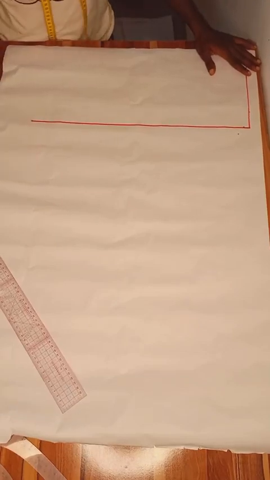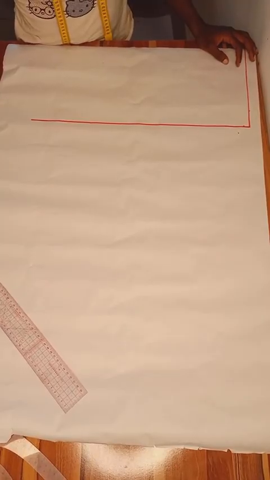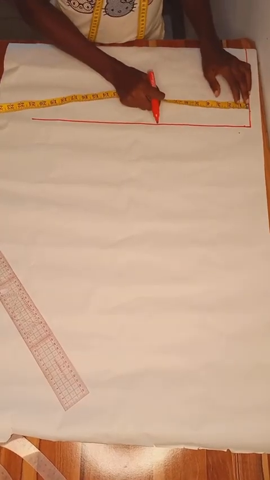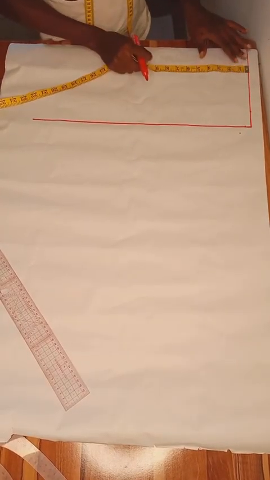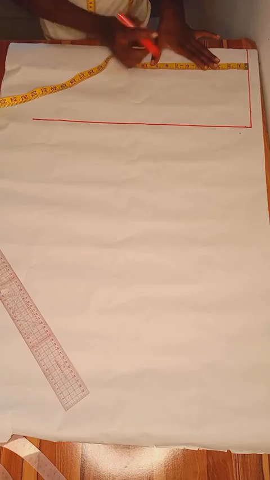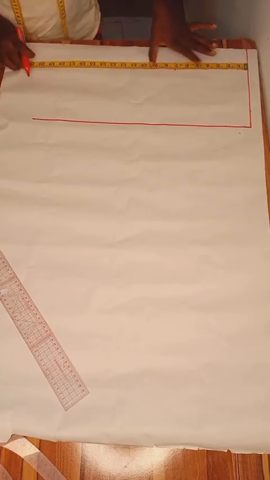Guys, today we'll be drafting a basic skirt, and this is the simplest, most basic skirt that you can draft. This will give you the basic knowledge to draft a skirt, and then from here we can go ahead to draft more complex skirts, but this is the most basic skirt that you can draft.